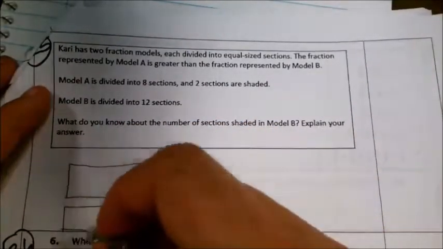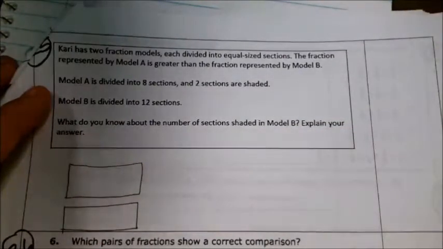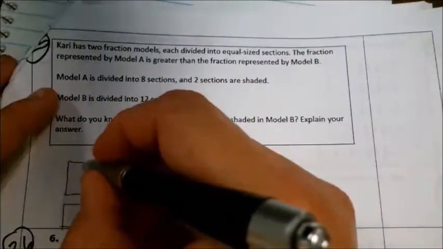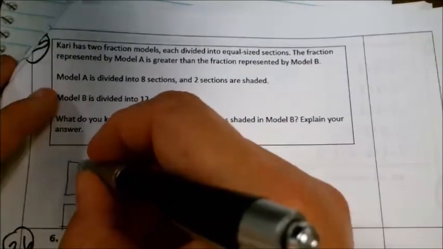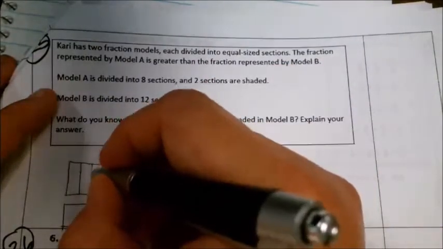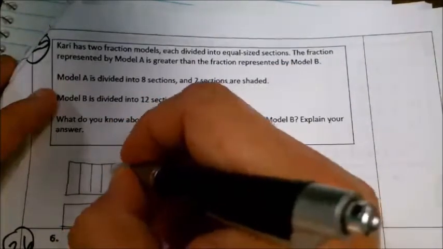First thing I'm going to do is draw 2 rectangles of the same size. I'm actually going to show you how to do this 2 ways. So model A is going to have 8 sections.